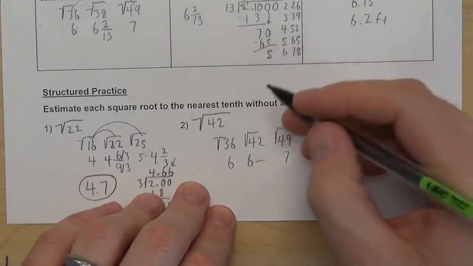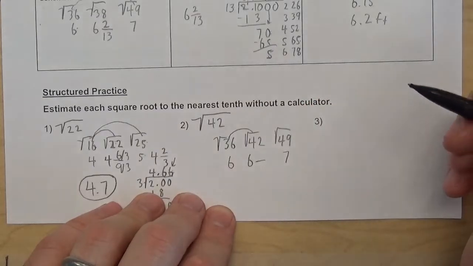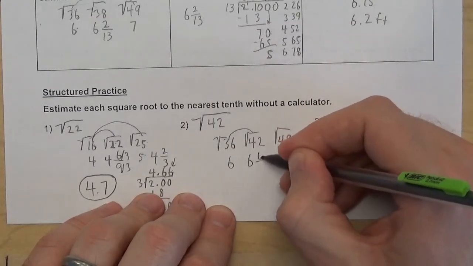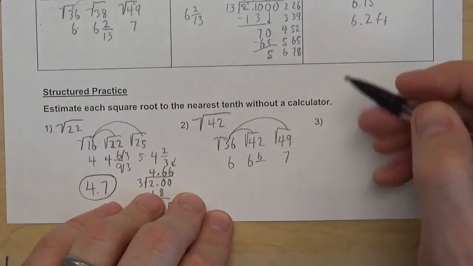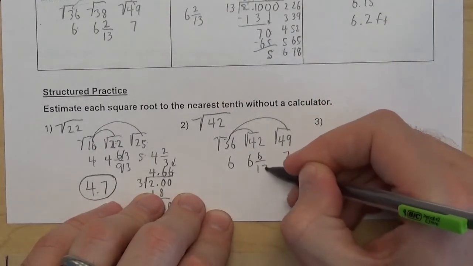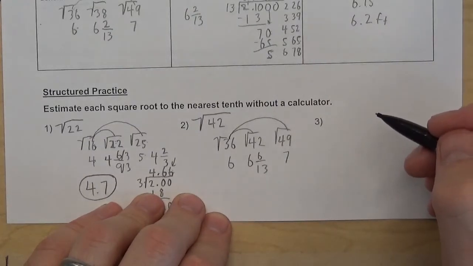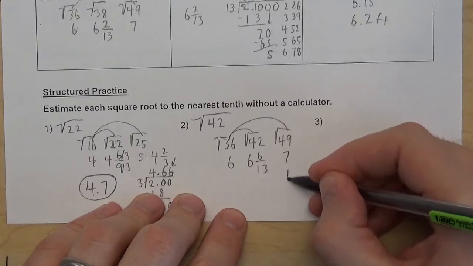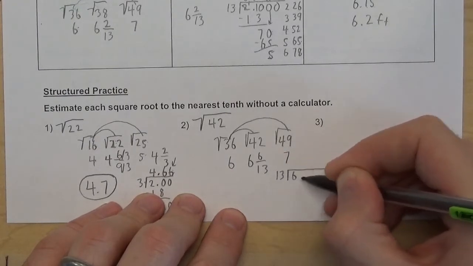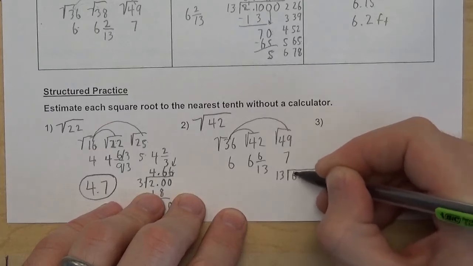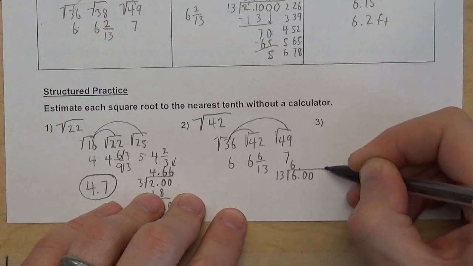The numerator will be the difference between 36 and 42. That's 6. The denominator will be the difference between 36 and 49. That's 13. So our fraction is 6 and 6/13. Let's change that fraction to a decimal using long division. So 6 on the inside, 13 on the outside. And our whole number is 6.